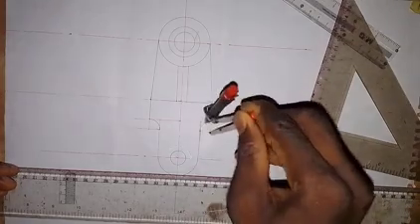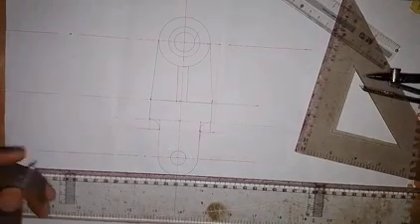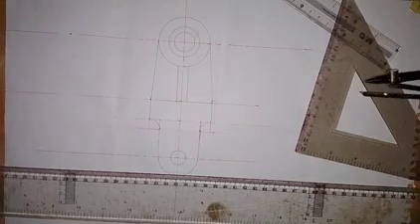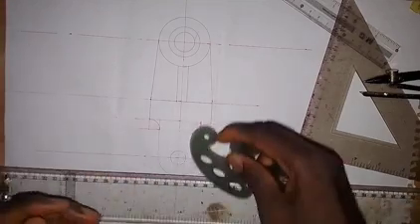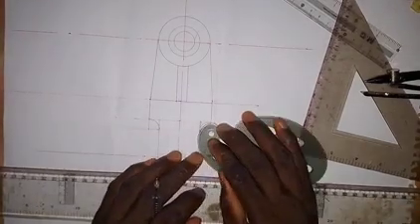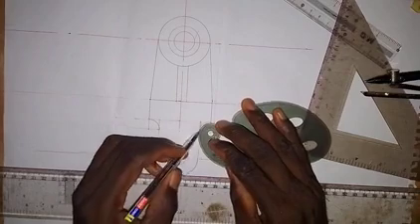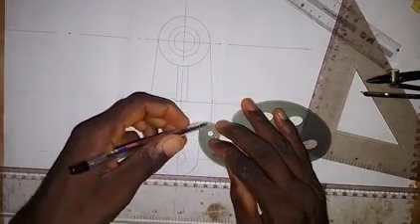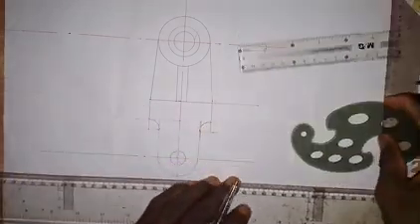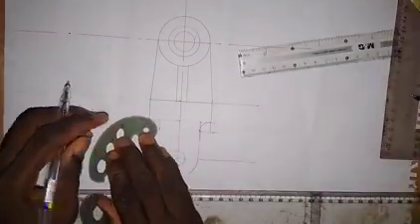So here we draw an arc like this. So I'm going to use my French curve to perfect that part. So that's what I'm going to do. Okay, so that's it.